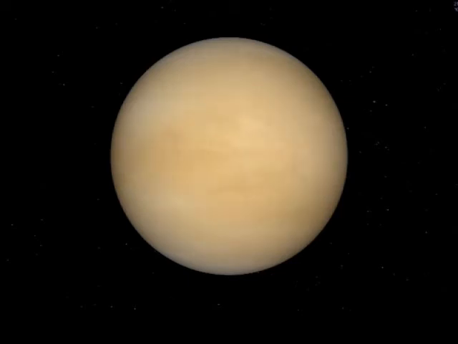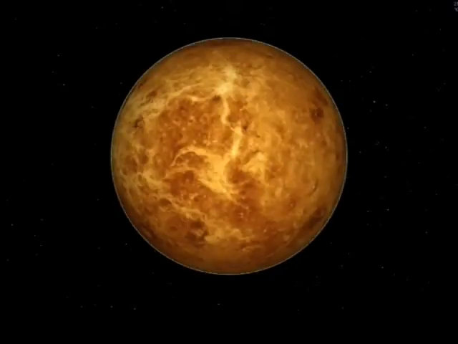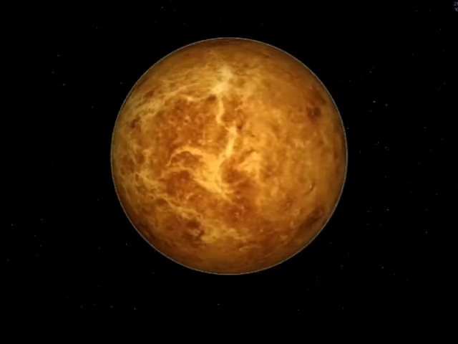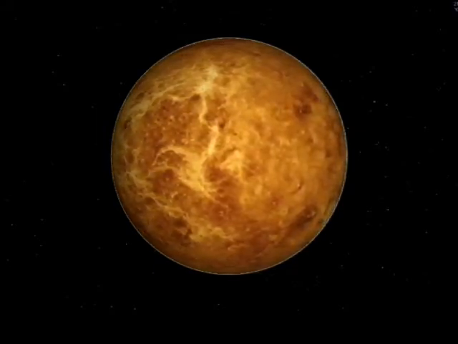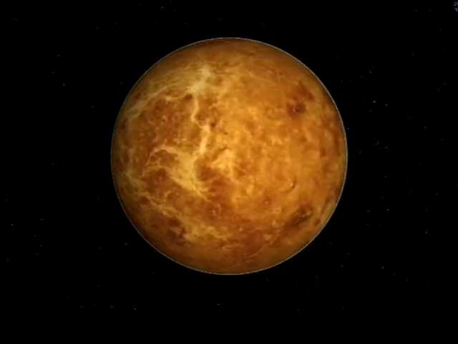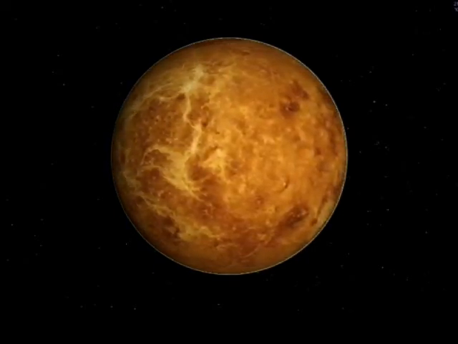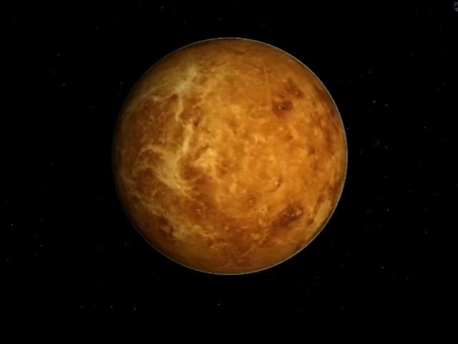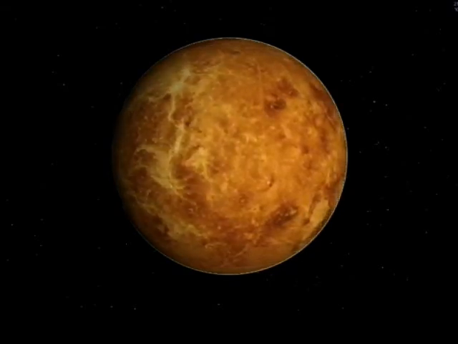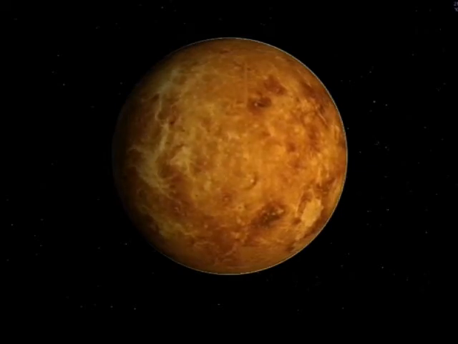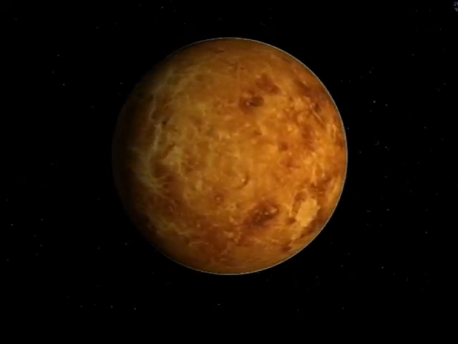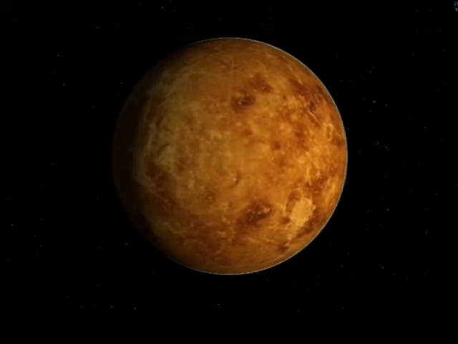Now I'm just going to turn the clouds off again to show you one thing. I'm going to speed up time so you can see Venus rotating. I don't know if you remember, when we saw the Earth rotating, it was actually rotating in the other direction. So Venus rotates on its axis in the opposite direction to the Earth. In fact, in the opposite direction to all the other planets. So Venus is quite unusual in that regard.